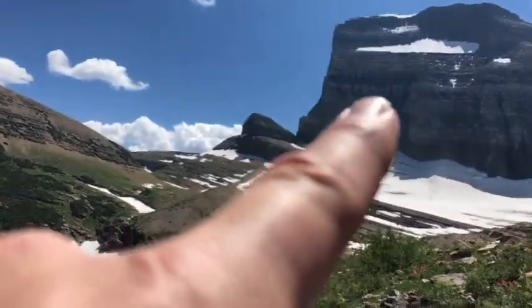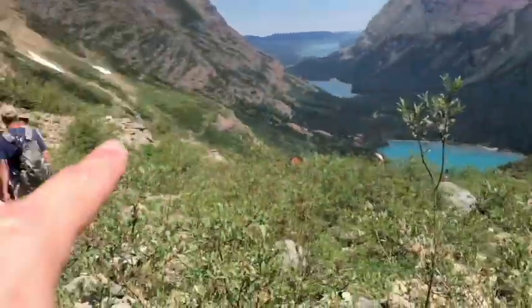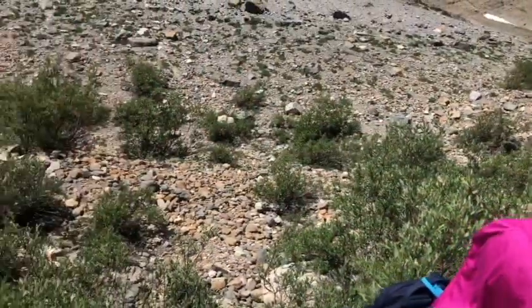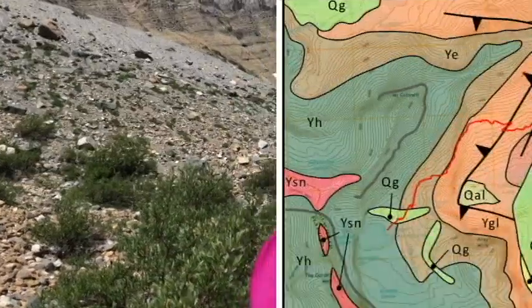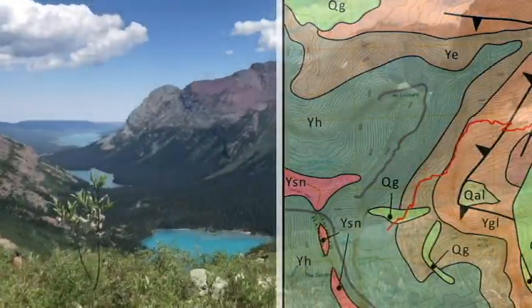There's that end moraine. I think this might be it over here. I didn't think it was over here. I guess it is. It's missing in the middle.